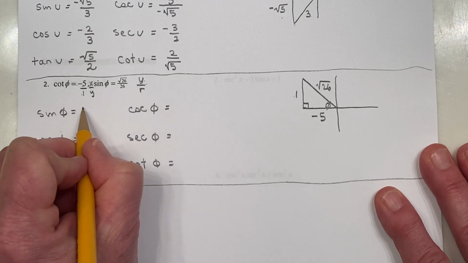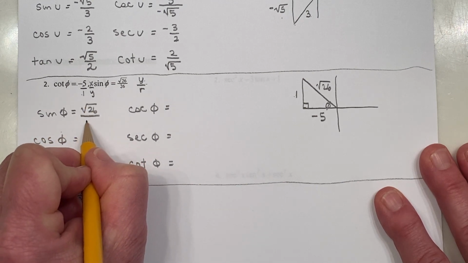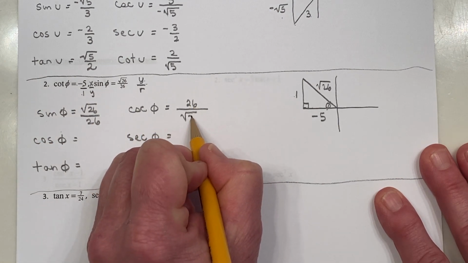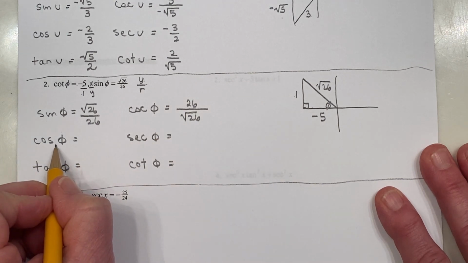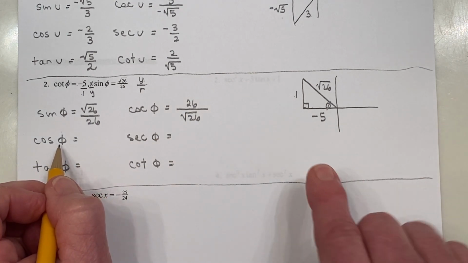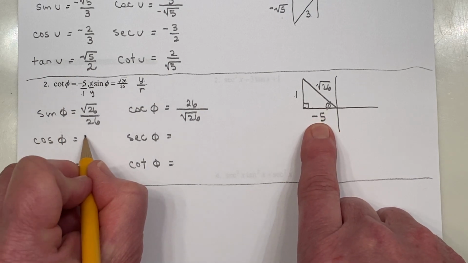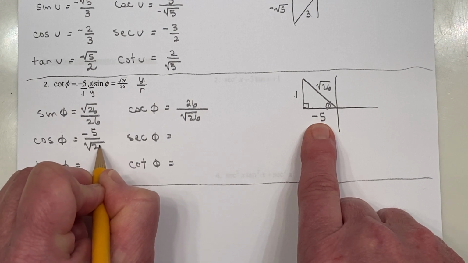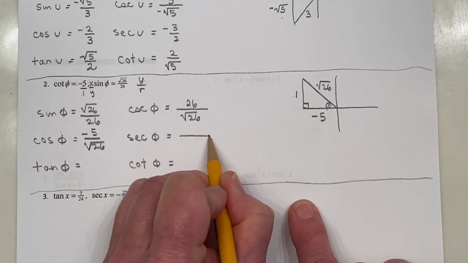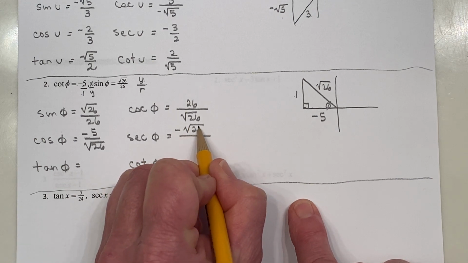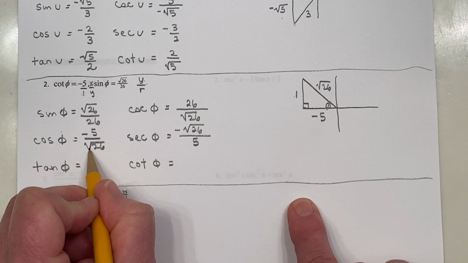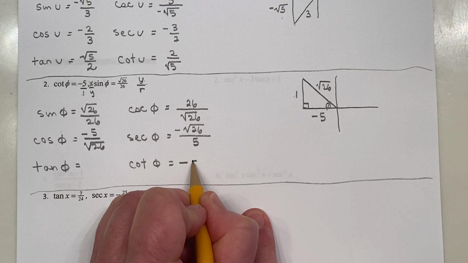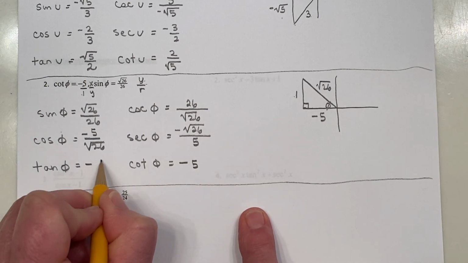We already know what sine is. It was given in the problem. So let's go ahead and reciprocate. Cosine from phi is going to be adjacent over hypotenuse. And then let's reciprocate. Cosine, it didn't matter where the negative is. And then tangent, I know cotangent is negative 5, so tangent must be negative 1/5.